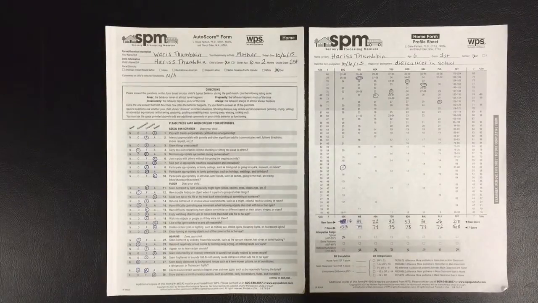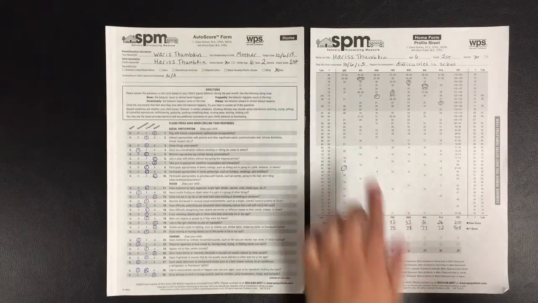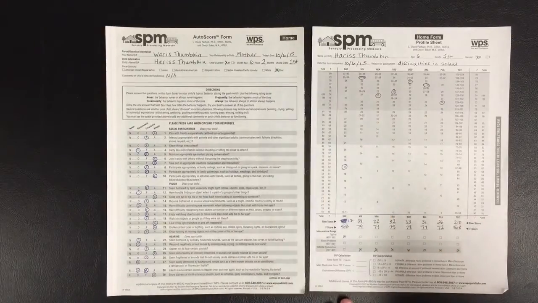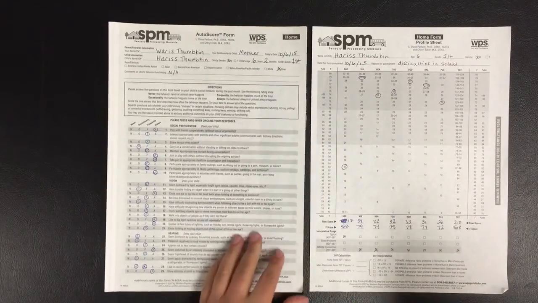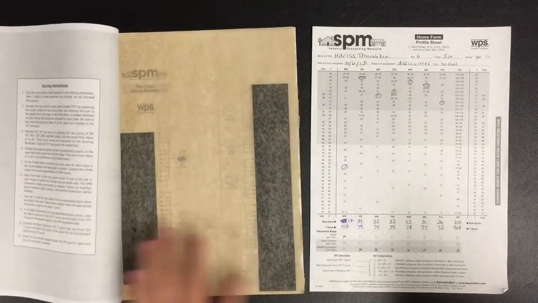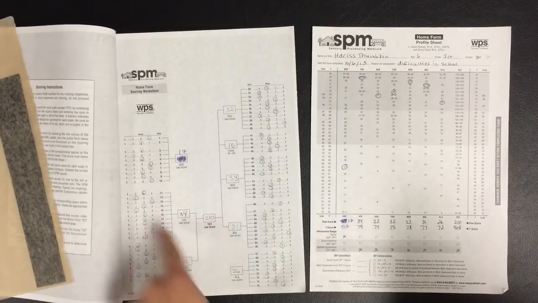Scoring the home and main classroom auto score forms. First, the examiner will retrieve the profile sheet and enter the child's name or ID number. Tear off the perforated strip on the right side and remove the carbon paper sheet, and you will see the scoring worksheet that everything from the auto score form transferred to.